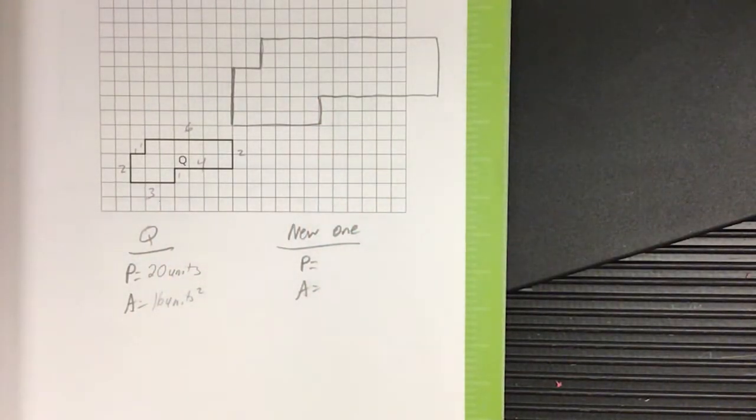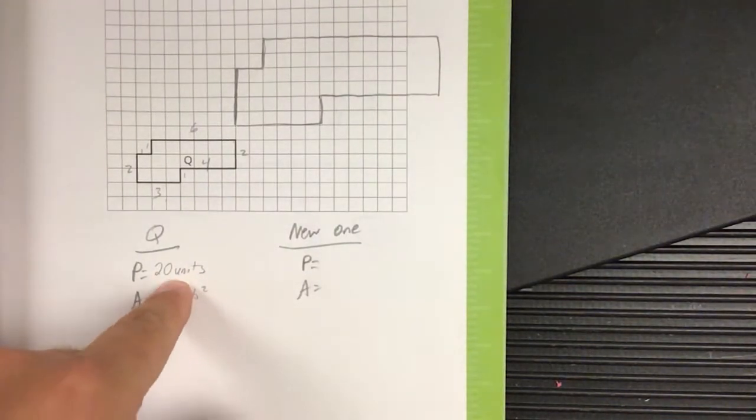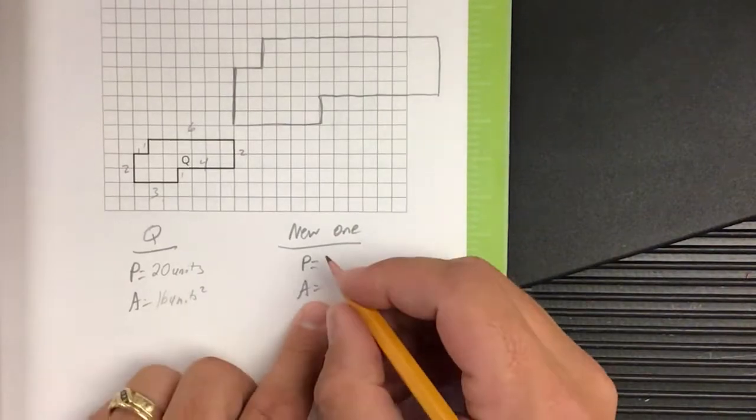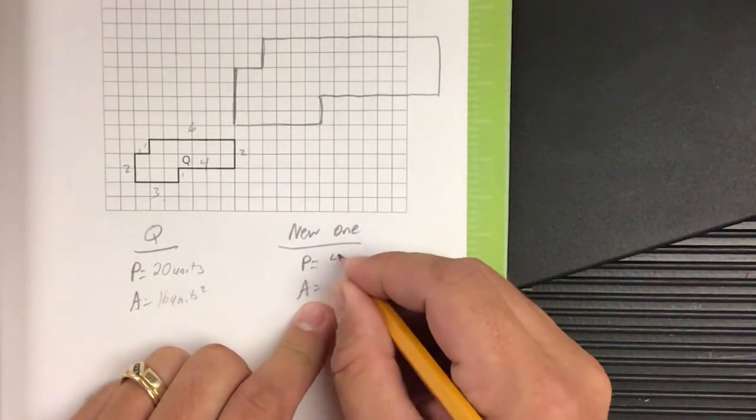All right, now, what should my perimeter be? I increased by a scale factor of 2. My perimeter should increase by 2. So what should my perimeter be? 40.